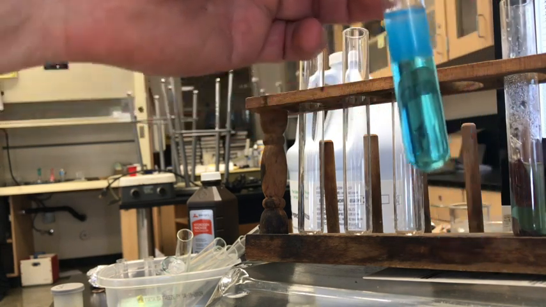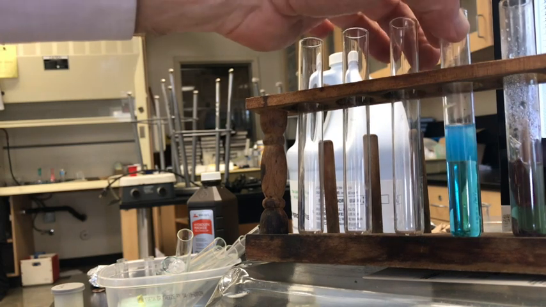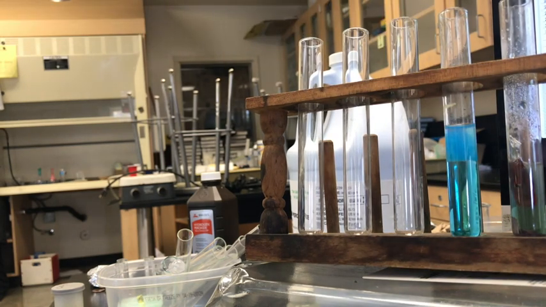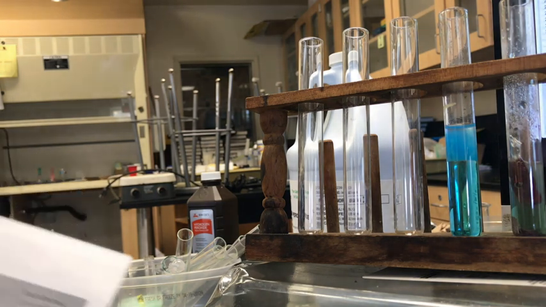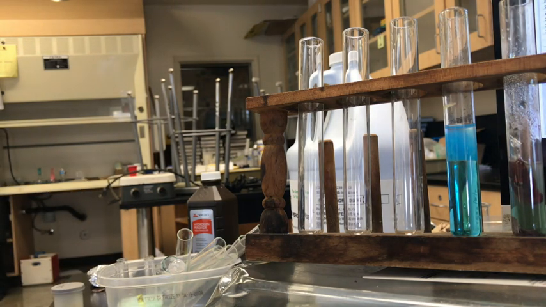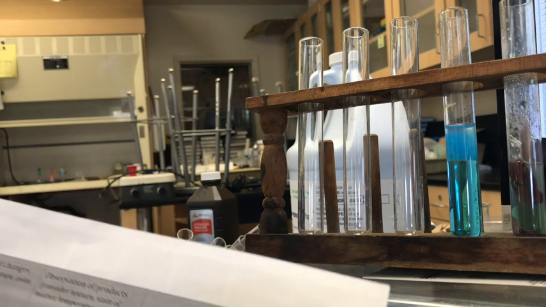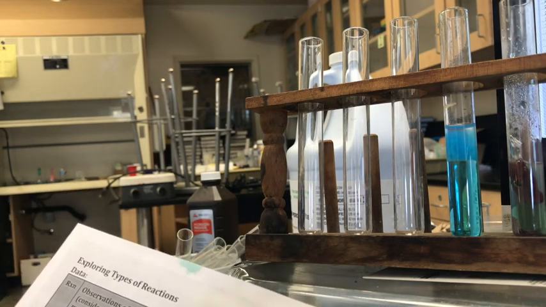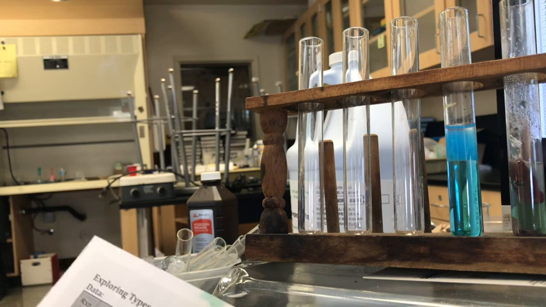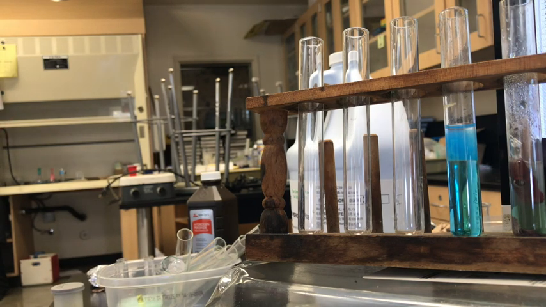So overall, a really good result. Those are our 3 reactions. You have to write about what you observe. Remember, observations are not what you made. Observations are about what actually happened. And it says changes in color, temperature, and odor. Think about the state of the products.